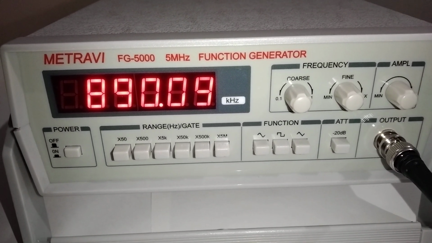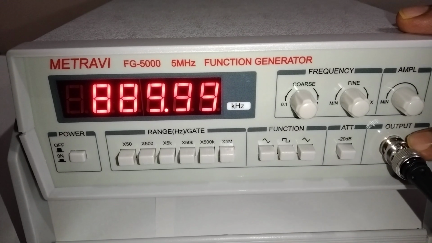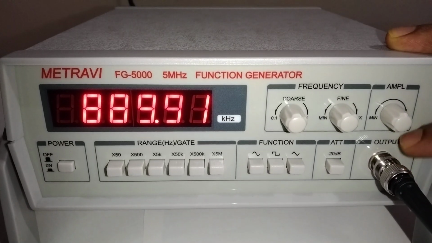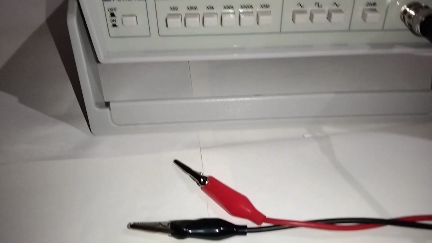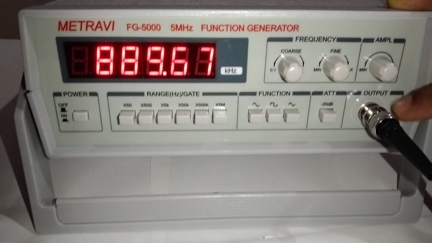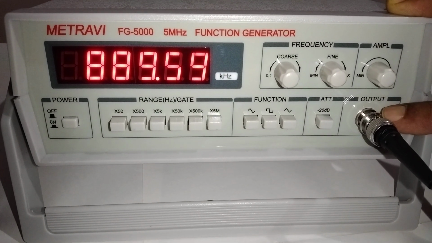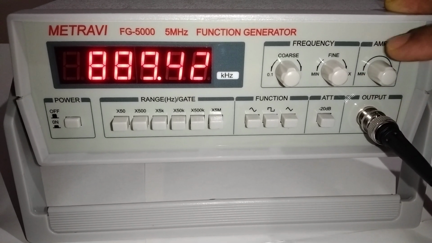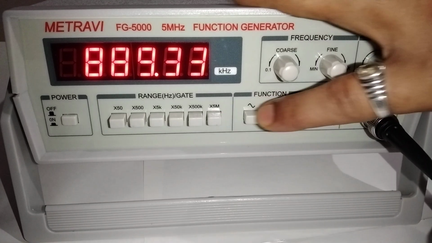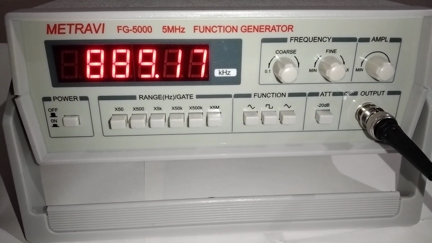Now this is output port wherein it is connected with the BNC connector, and it's a 50 ohms resistance of this BNC port. Now this amplitude is for voltage being generated for that particular signal.